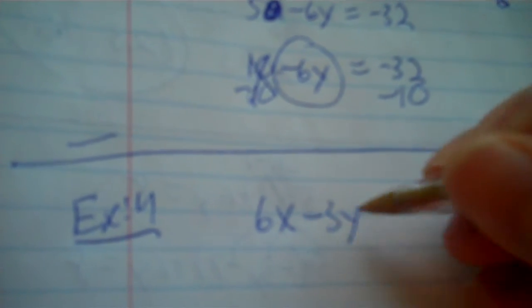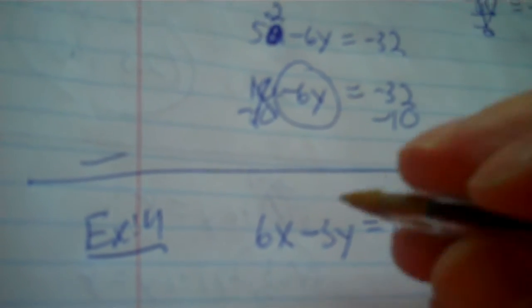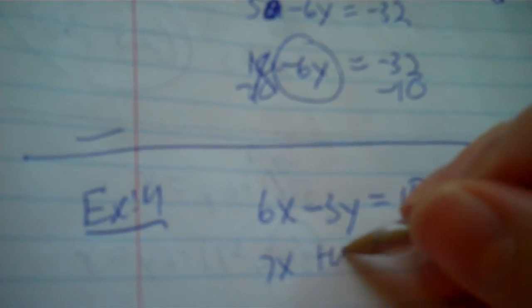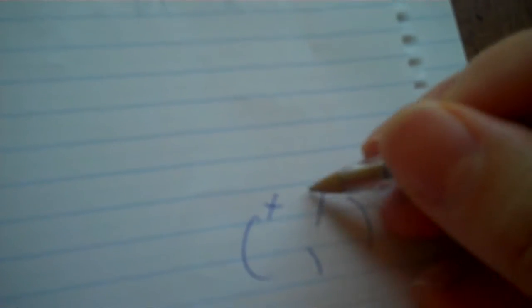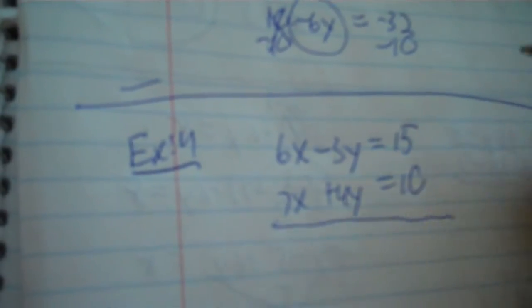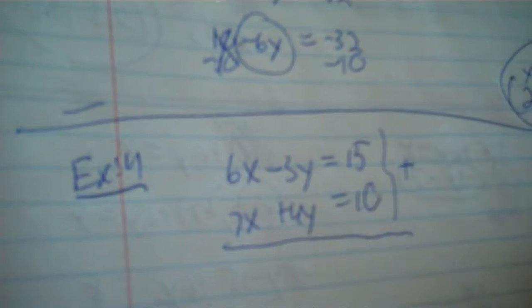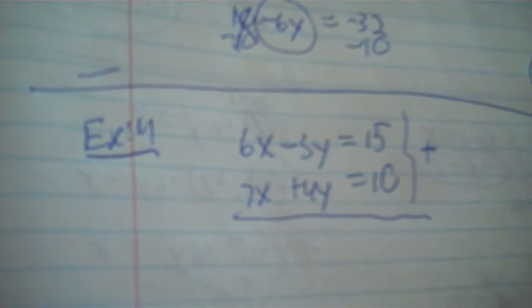6x minus 3y equals 15. 7x plus 4y equals 10. Okay, try the same thing again. But that's 13 and that's 1.